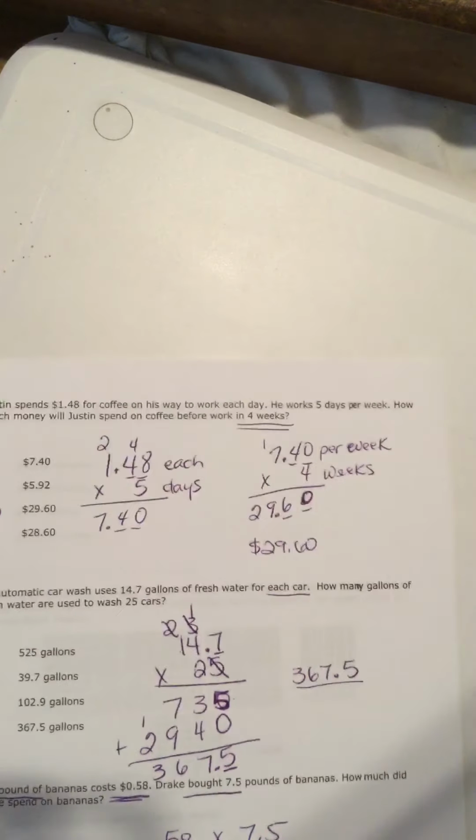All right, number 20. It took Gary 43 7/10 minutes to drive to work. It takes Paul 3 4/10 times as long as Gary to drive to work. How long did it take Paul to drive to work? Okay, it takes 43 7/10 minutes for Gary to drive to work. It takes Paul 3 4/10 times as long. How long did it take Paul to drive to work?